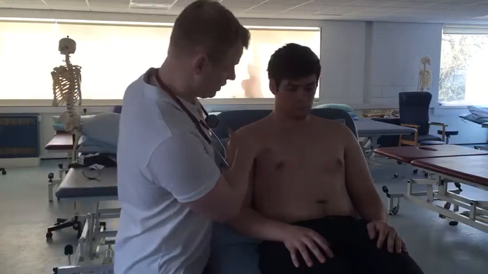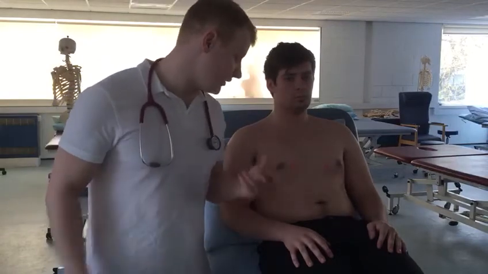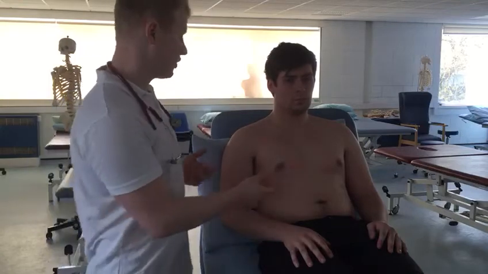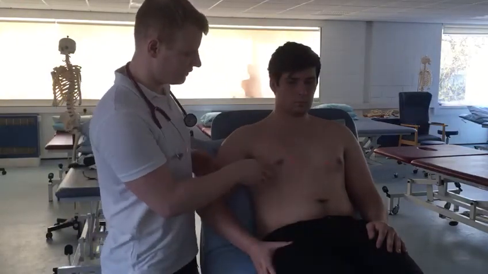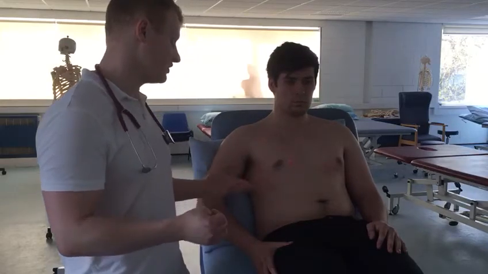And we've got 3, and then 4 is the medial of the middle lobe, and we've got 5 and 6, which is the lateral and anterior of the basal lobe.